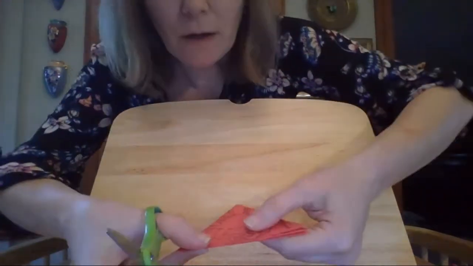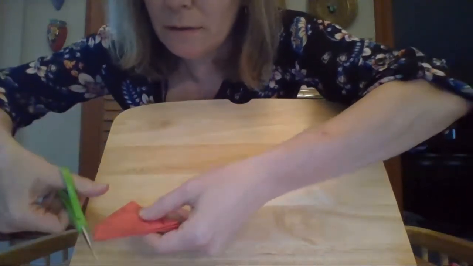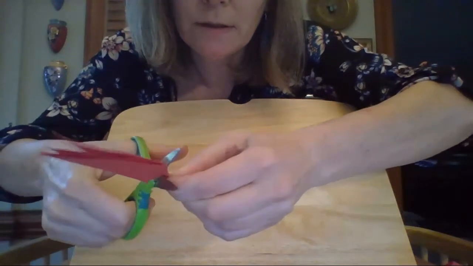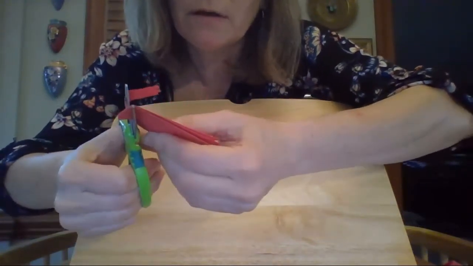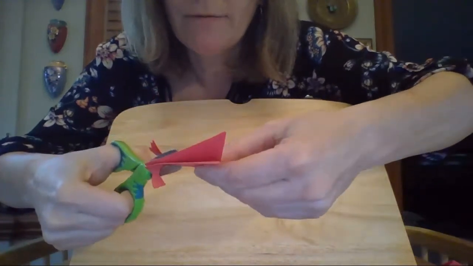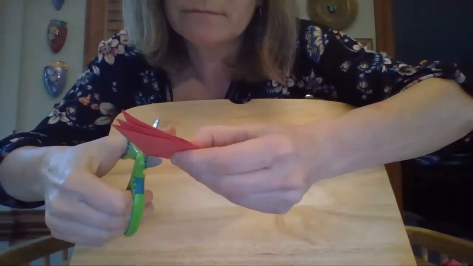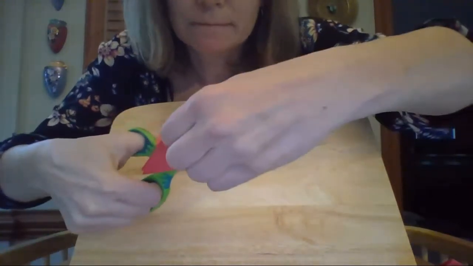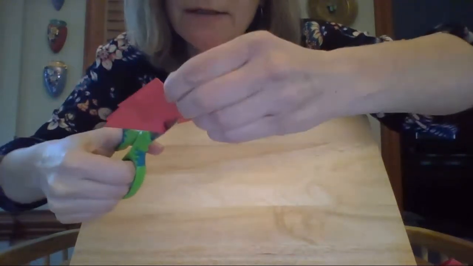Get my scissors. All right, so I'm going to cut here. So I'm going to go ahead and let this little leg go all the way down. All right, so I'm modifying this just slightly. And again, that's just to make sure that my design stays in one piece.